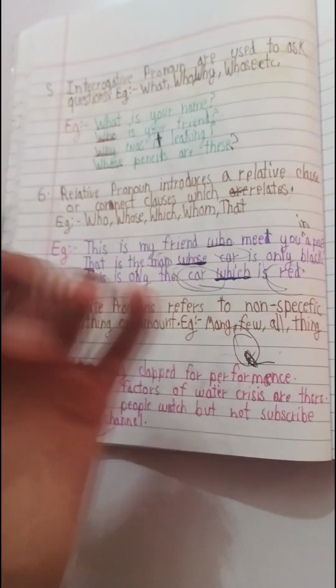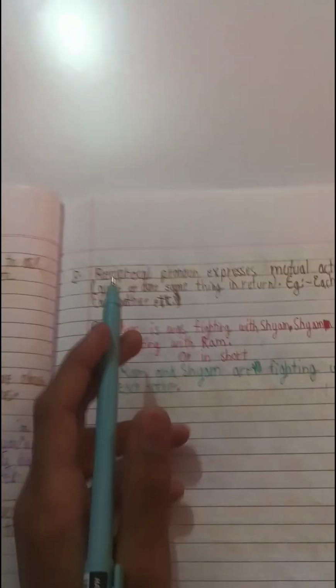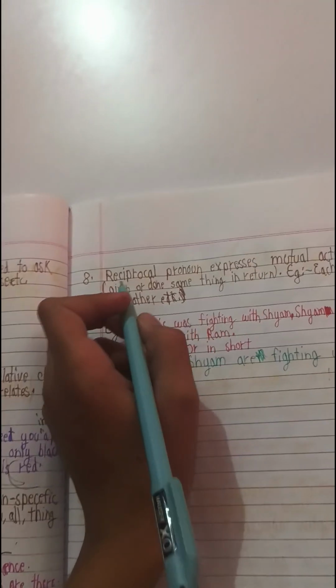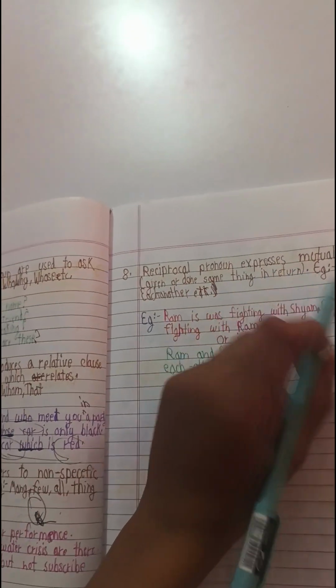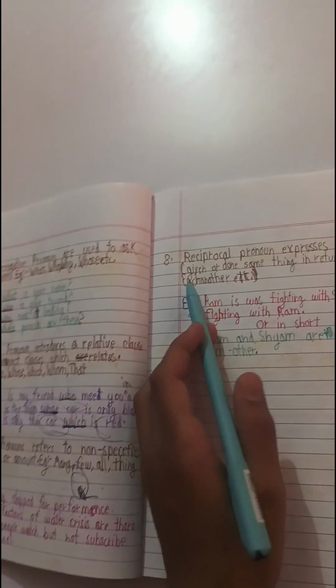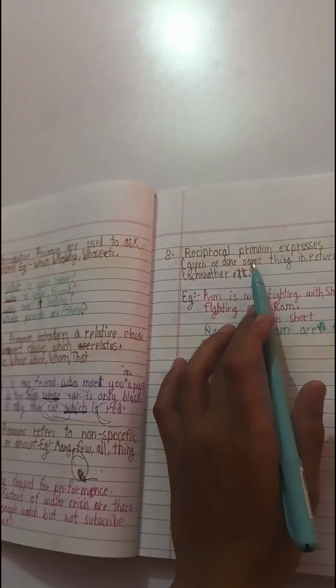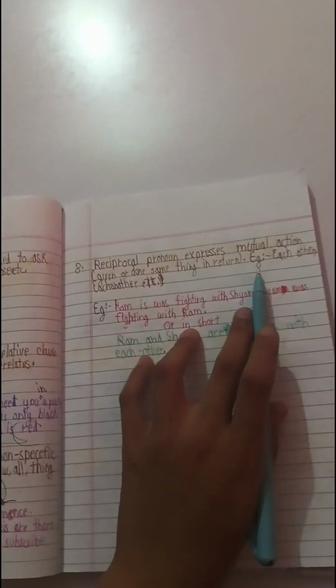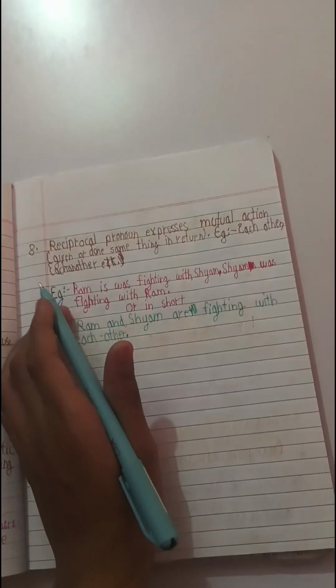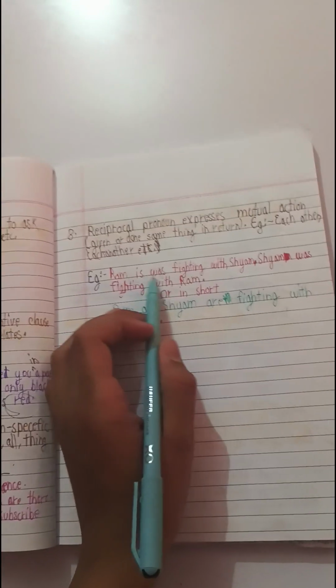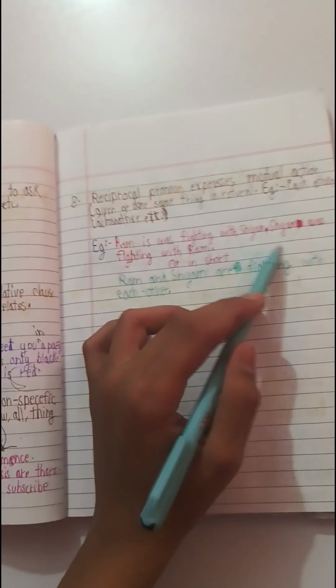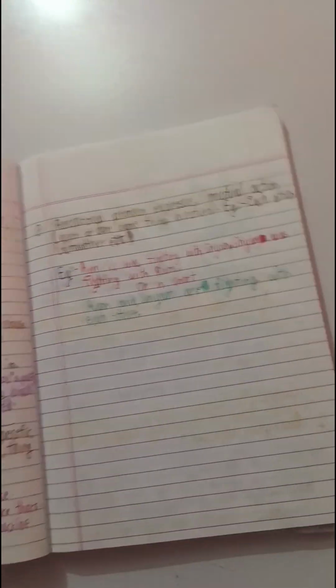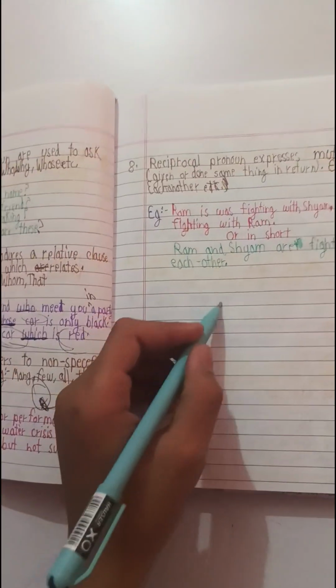So let's move to reciprocal pronouns. Eighth number is reciprocal pronouns. Reciprocal pronouns express a mutual action, something given or done in return. Examples: each other, one another. Ram was fighting with Sham and Sham was fighting with Ram. It is telling that both were fighting.